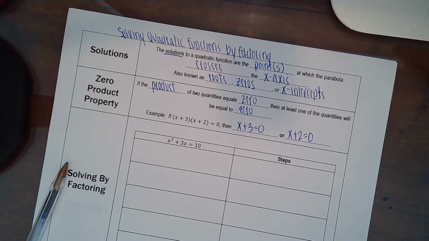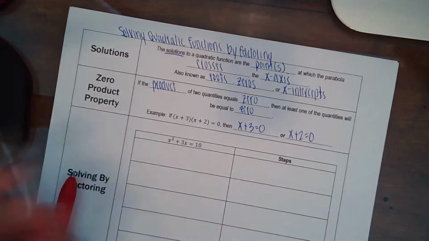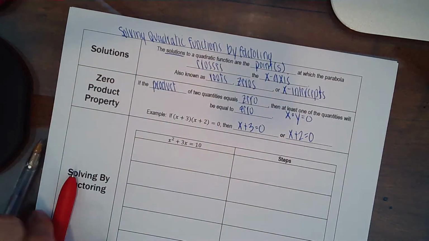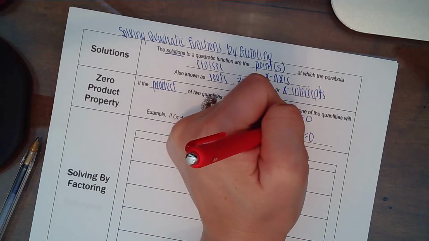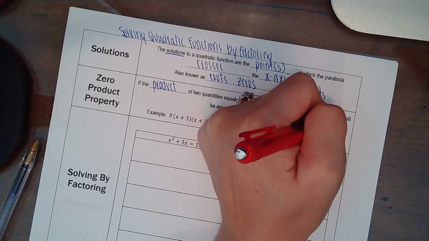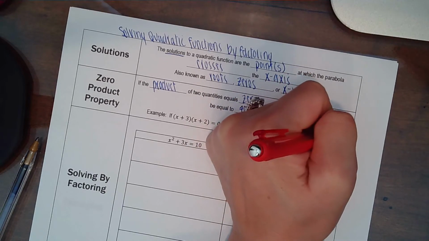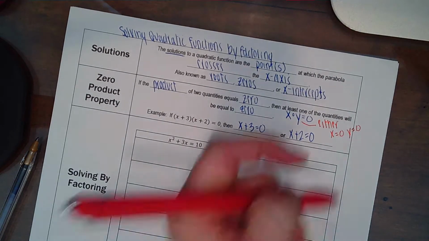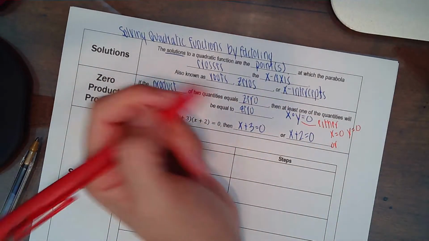How would you get x alone from there? So picture it as x times y equals 0. Think of it as either x can be equal to 0, y can be equal to 0, or both can be equal to 0.